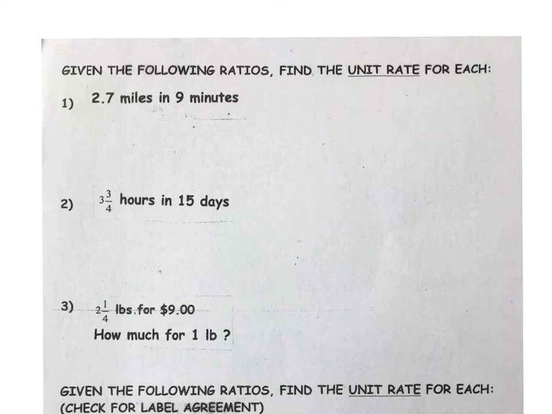Welcome to page 1 of your proportional relationships packet. Today, we're going to be doing a review lesson. We're going to be looking at unit rates and how to calculate a unit rate, whether we're given a graph, a table, an equation, or just a story problem.